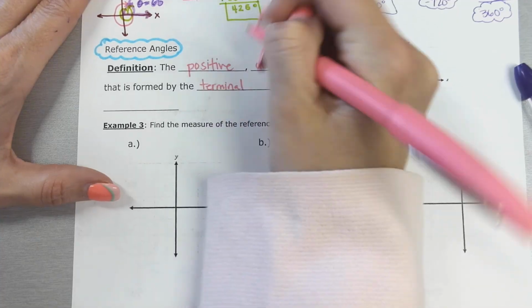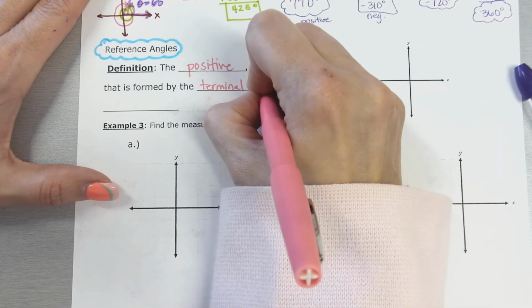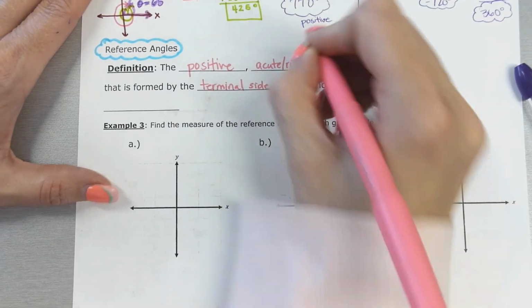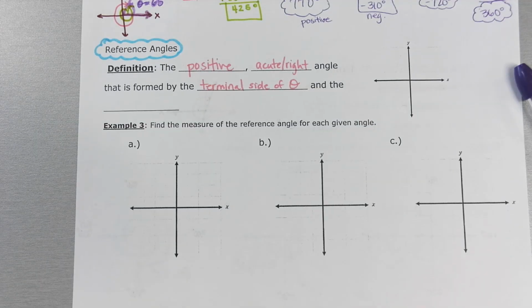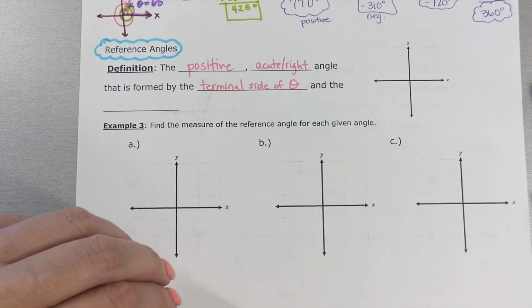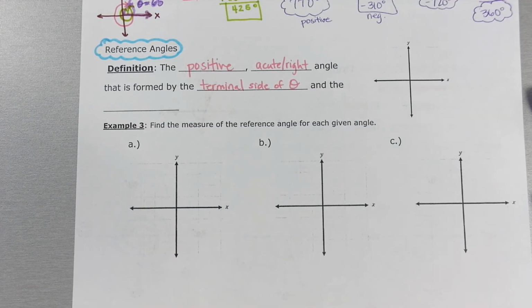What does acute mean? Yes, okay, less than 90. So it's either less than 90 or equal to 90.